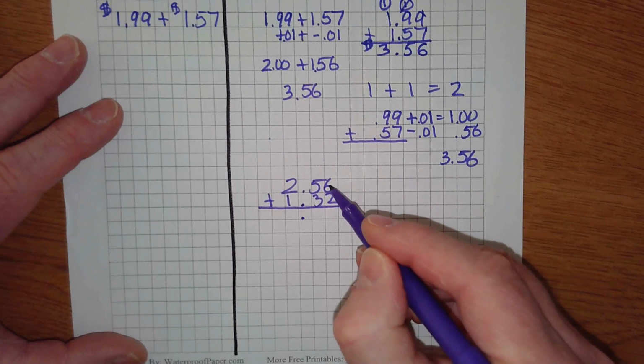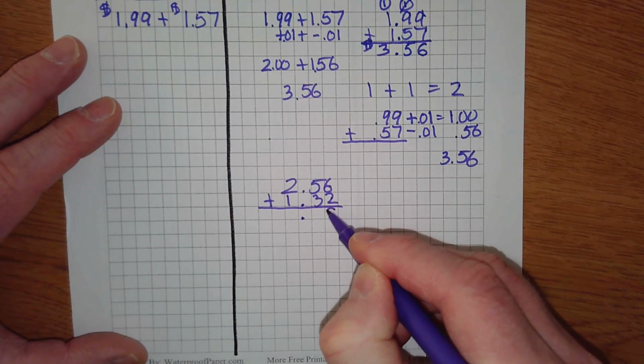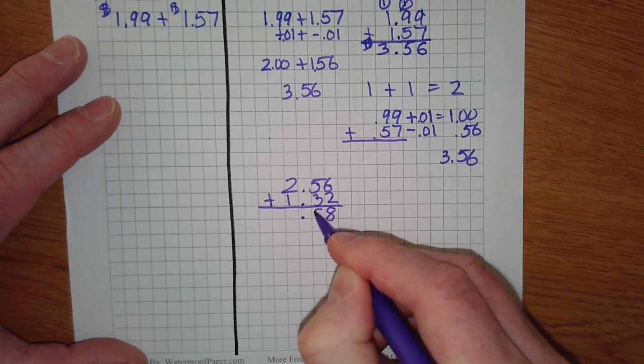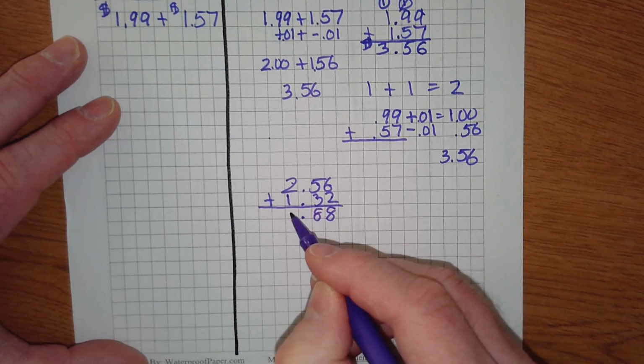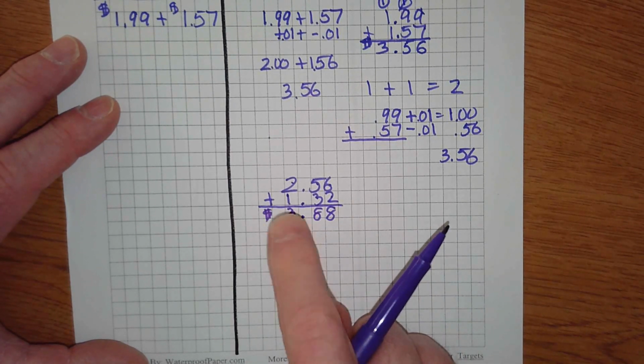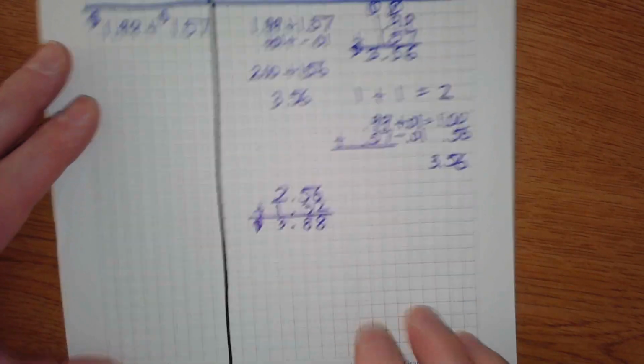Chase, what's 6 plus 2? 8. And 5 plus 3? Zach? 8. And 2 plus 1? 3. My decimal's in place. I have my dollar sign, $3.88.